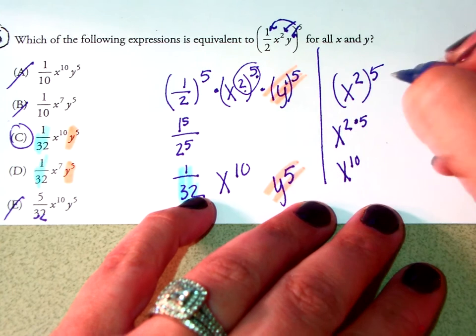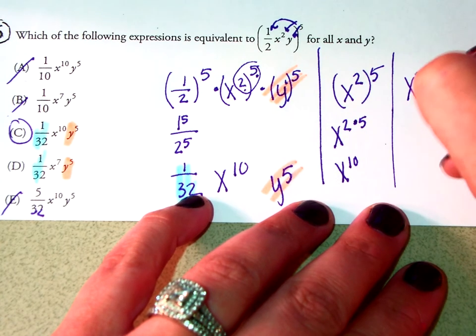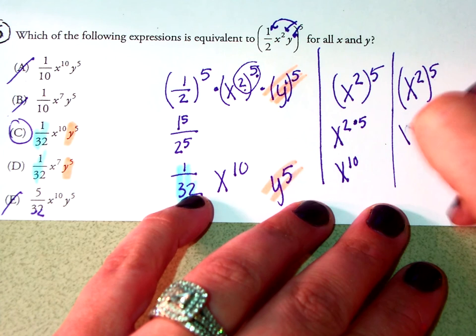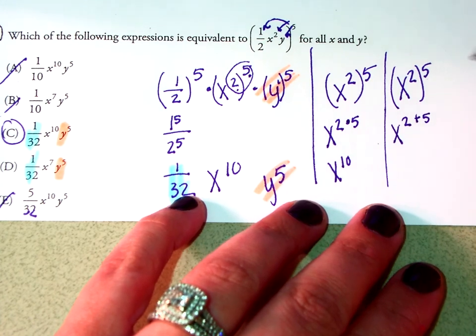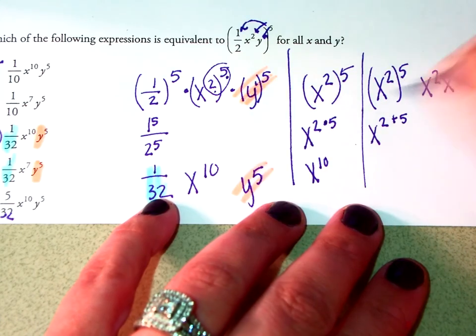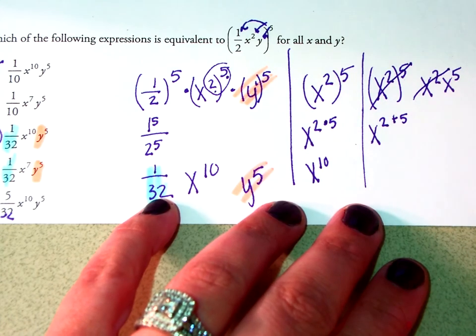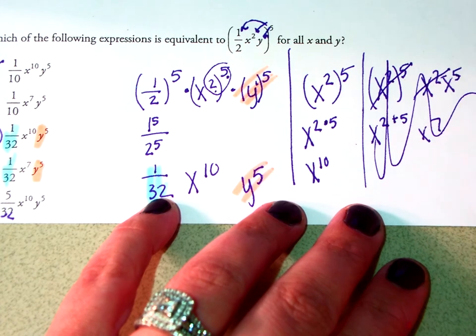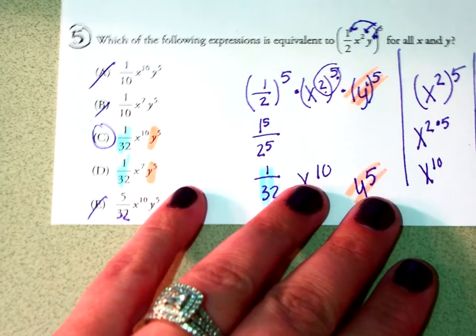They want you to do it like this. They want you to think of it like x squared raised to the 5th. They want you to think that you do x squared plus 5. They want you to think that it's written like this, x squared x5. Okay? This and this are not equal. This is when you add them to get x to the 7. We don't want to use that. Power to a power, multiply.